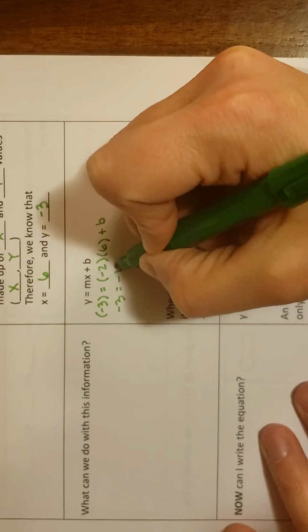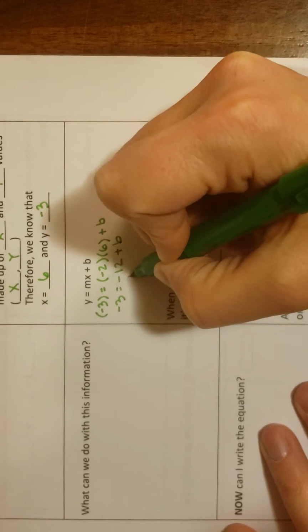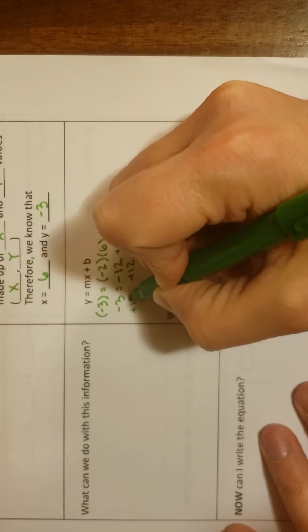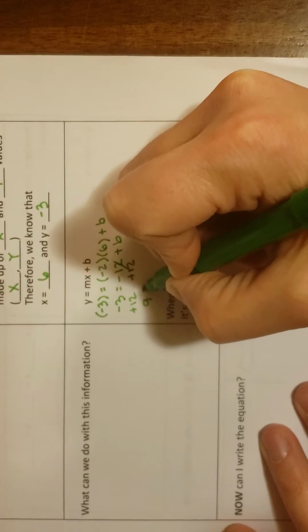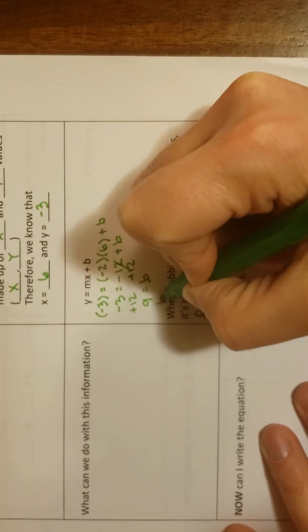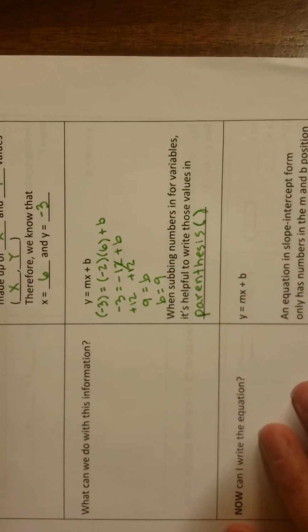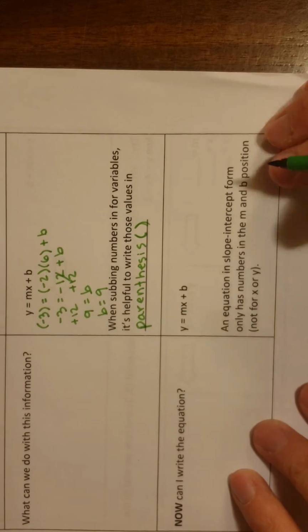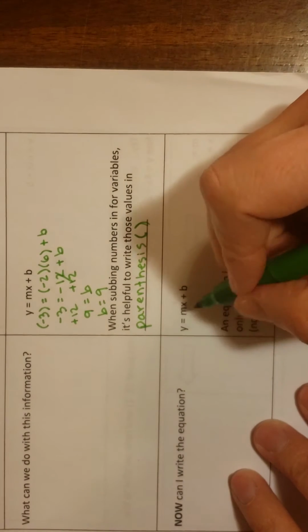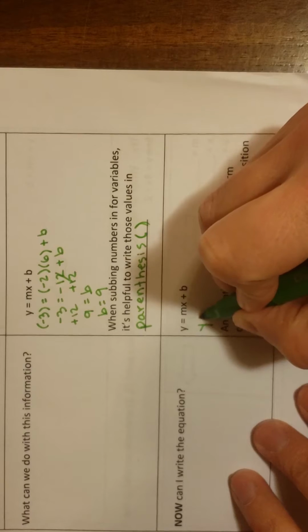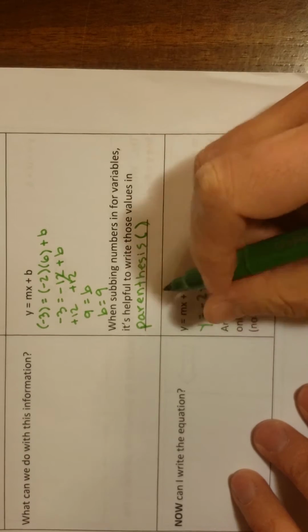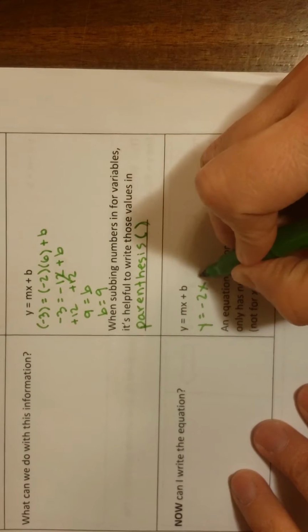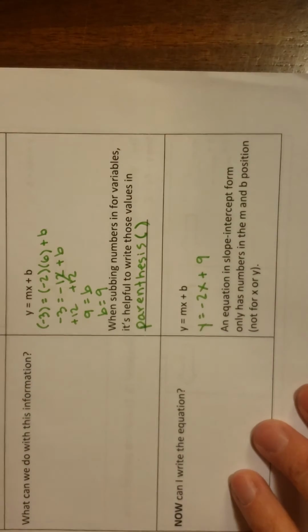-3 is -12 + b. Add 12 to each side. You don't need to show all your work if you don't need to. Some of us do. So b is 9. Now we have all the information that we need. So y equals, what was our slope? Well, they gave it to us from the start, -2x, and now we have our b, which is +9.